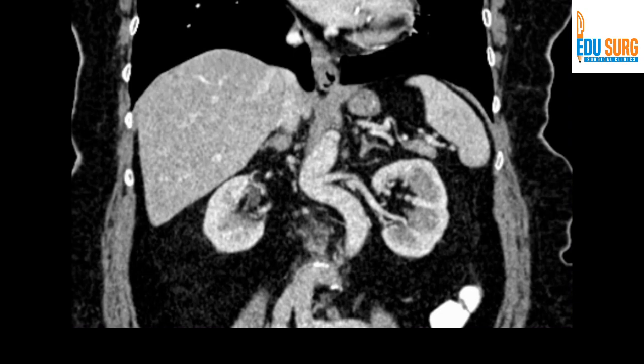As we all know, portal vein is formed by a union of splenic vein with the superior mesenteric vein. So this is the coronal section of a CT scan, which is contrast enhanced, and we are in the portal phase so as to make it easy to understand the formation and course of the portal vein. So coronal section, contrast enhanced, CT scan of the abdomen. As you all know now, this structure is the spleen.